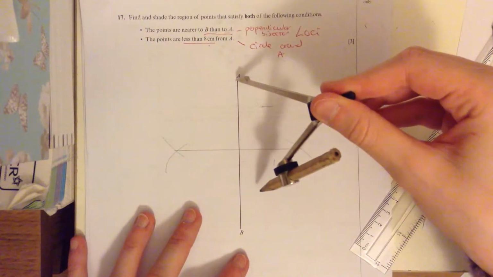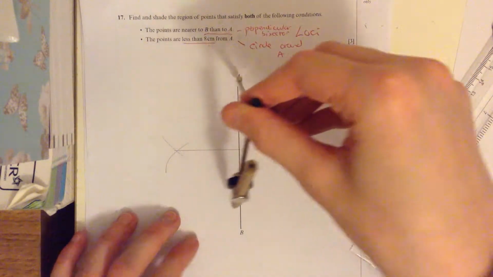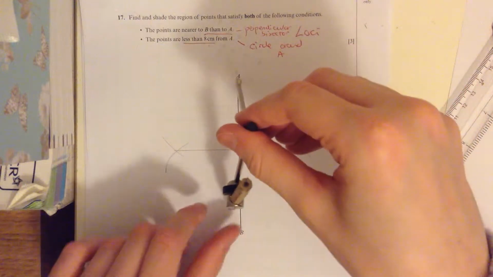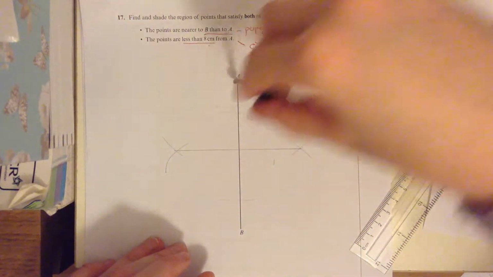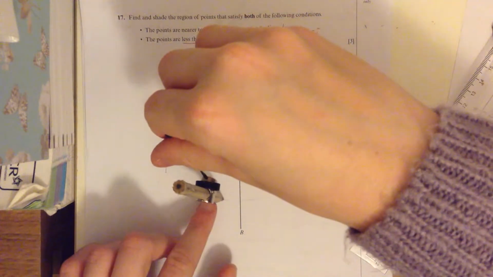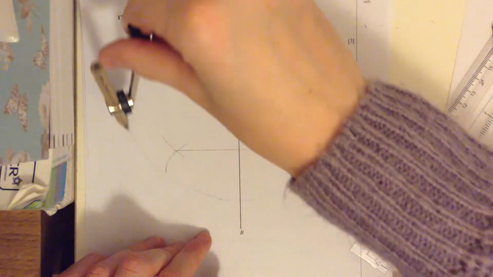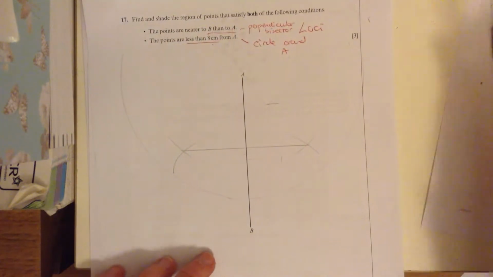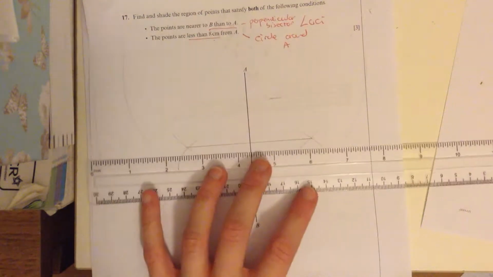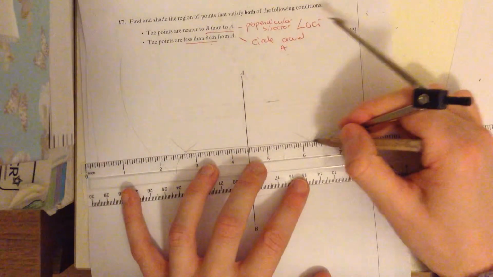Okay, keeping your compass like that, put it on A. And then draw a circle around A. And you may find you need to then extend this first line that you did.